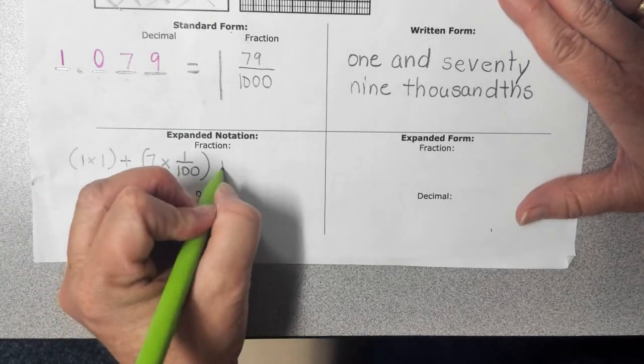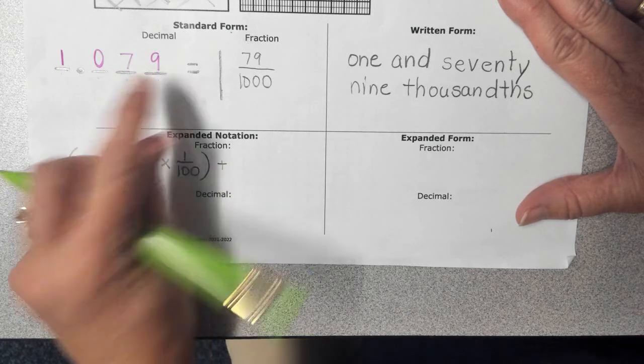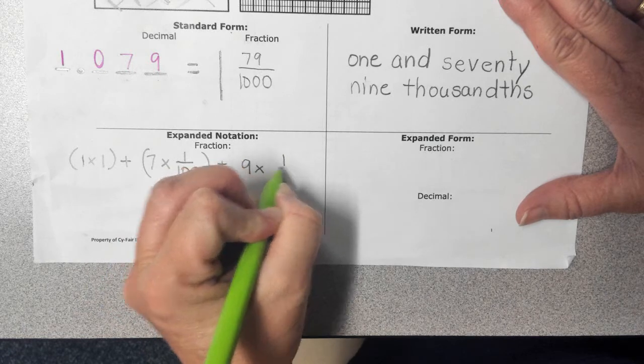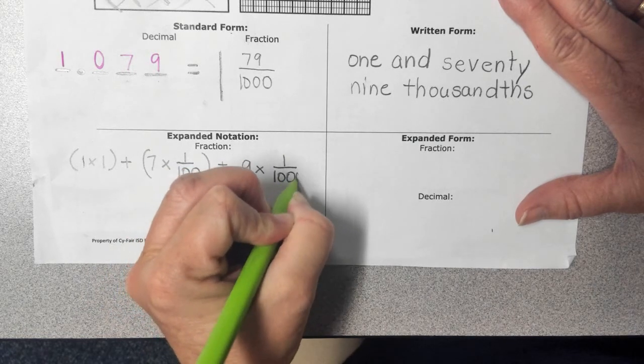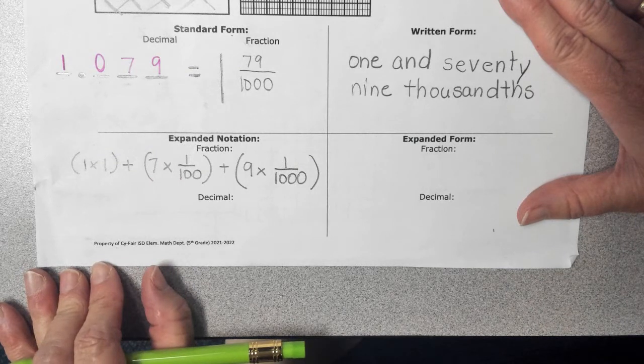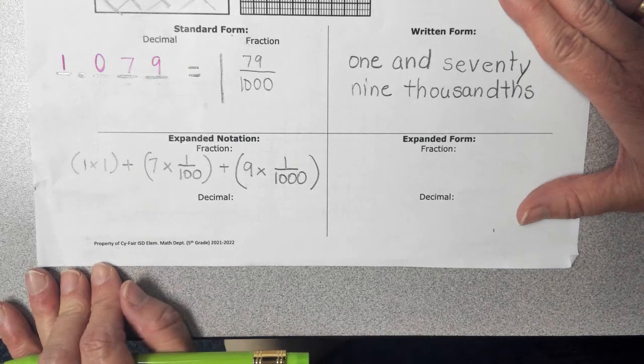We're continuing on with the number 9. The value is 9, and the 9 is in the thousandths place. And we're going to put that in parentheses. So there's our expanded notation in fraction form.